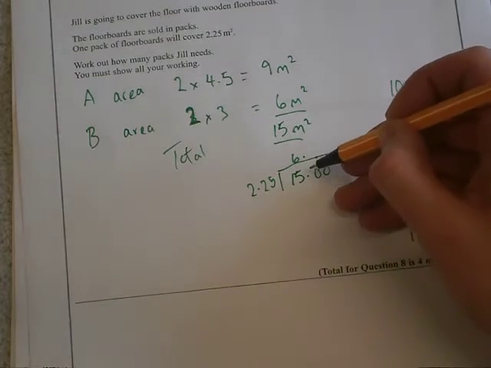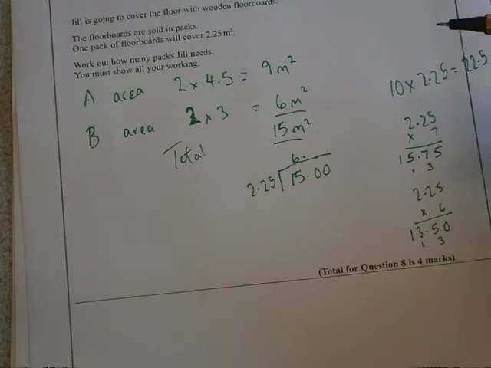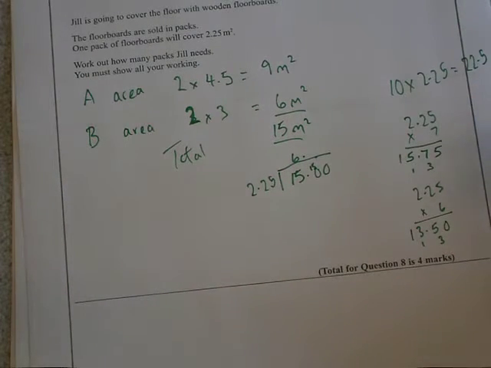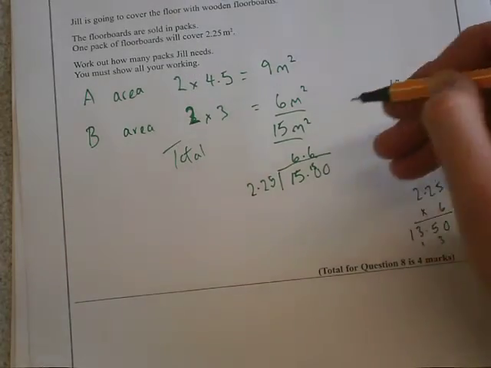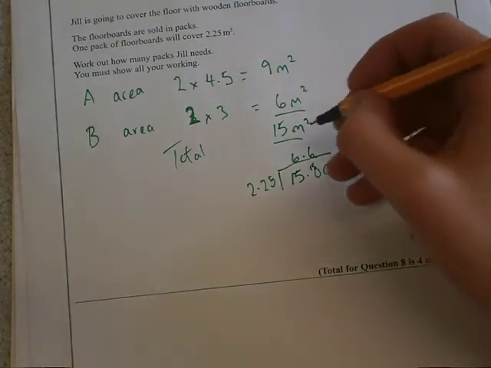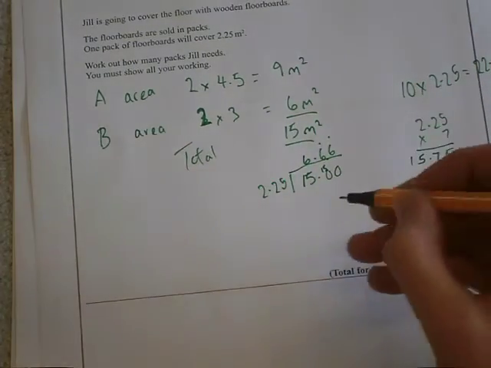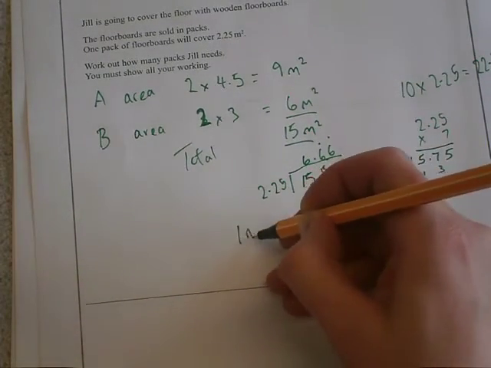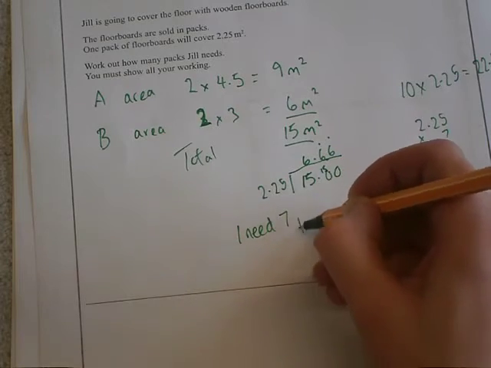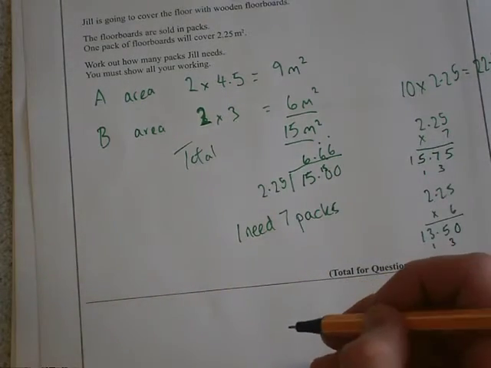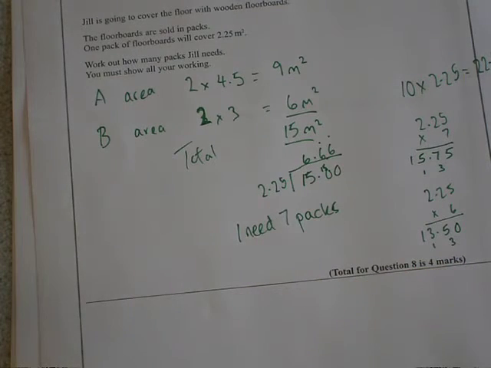And then I'm going to carry over my remainder here of 15 again. So it looks like we're going to have a recurring number of 6.6 recurring happening here. So I'm going to round that up. So I'm going to say I need 7 packs, because obviously I'm going to need more than is required there.